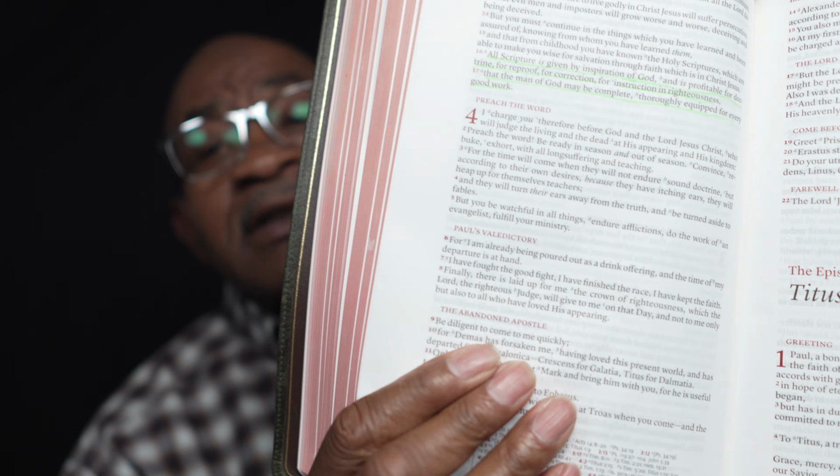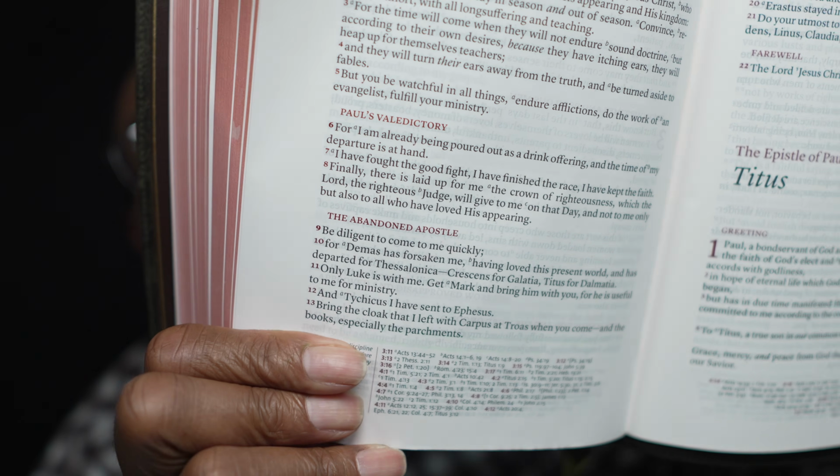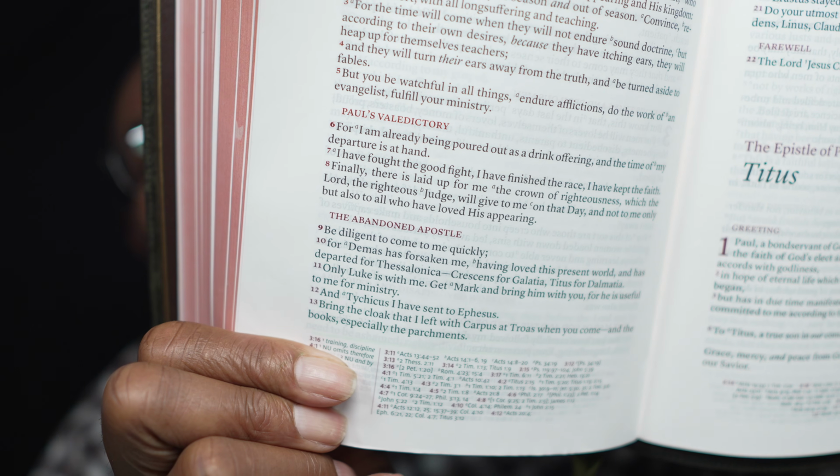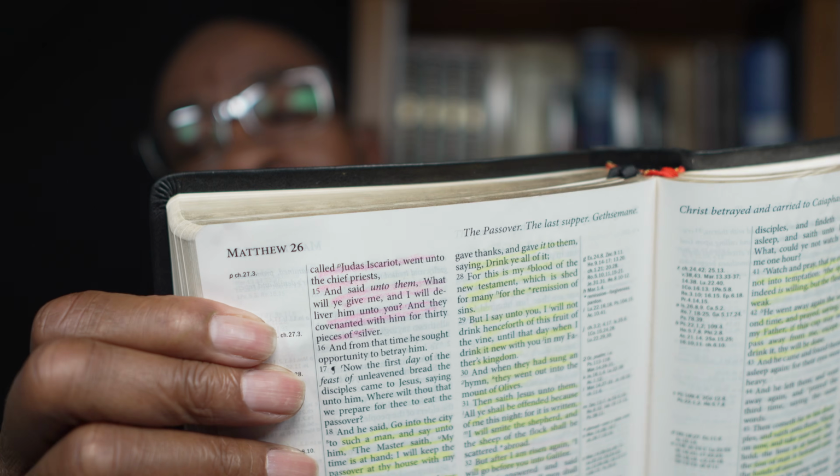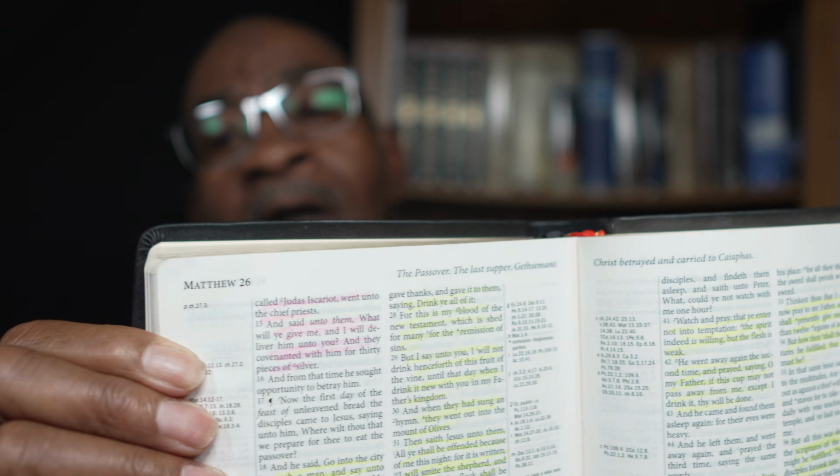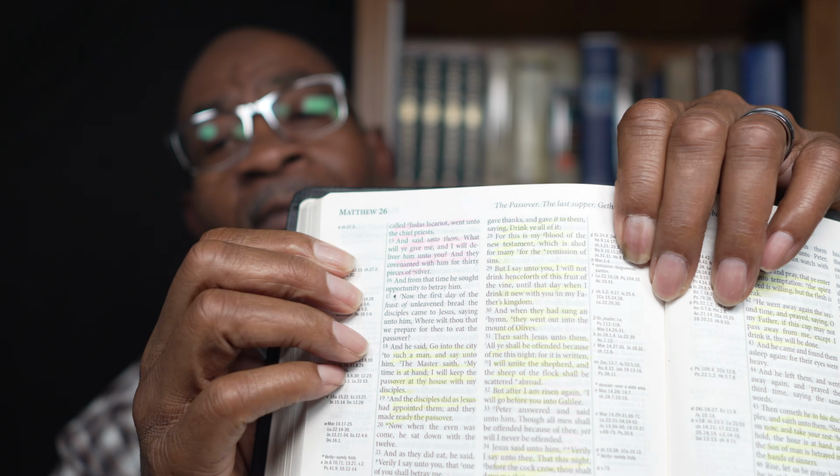And then Zondervan has a tendency on their study Bibles to put the cross references at the very bottom. And then some Bibles may do it like this one here. This one has the cross references located in the outside column on each page, on the outside rather than inside. So it doesn't matter where they're at.